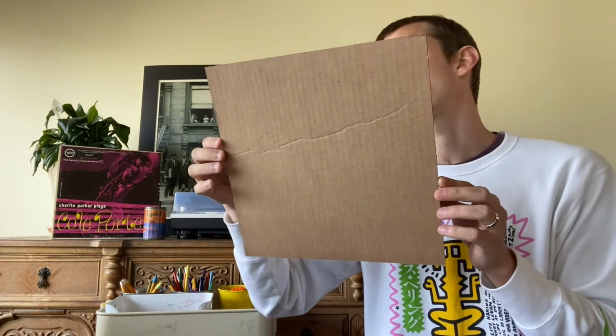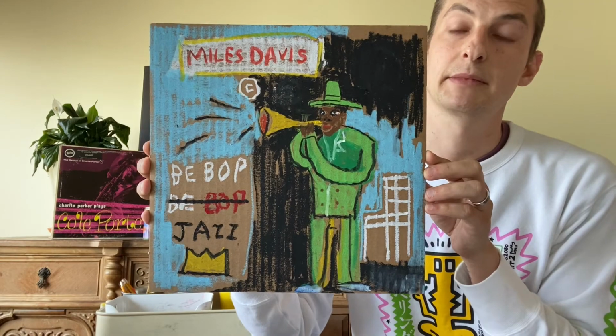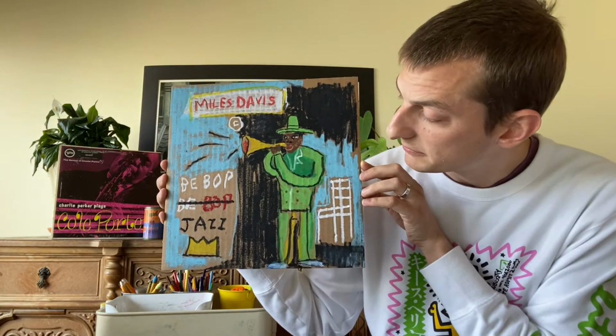is to take a piece of cardboard. Now remember, we said we can work on whatever you have lying around. You could do a brown paper bag, you could do cardboard, or you could do paper if you'd like to as well. Now, I wanted to do mine on jazz musician Miles Davis. And I did it in the style of Basquiat.